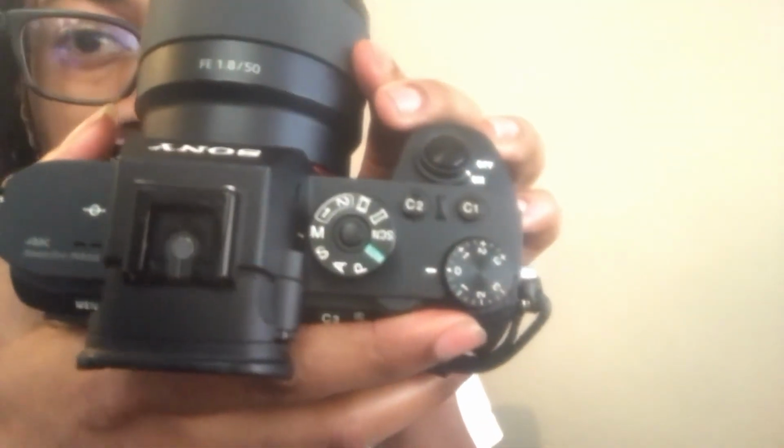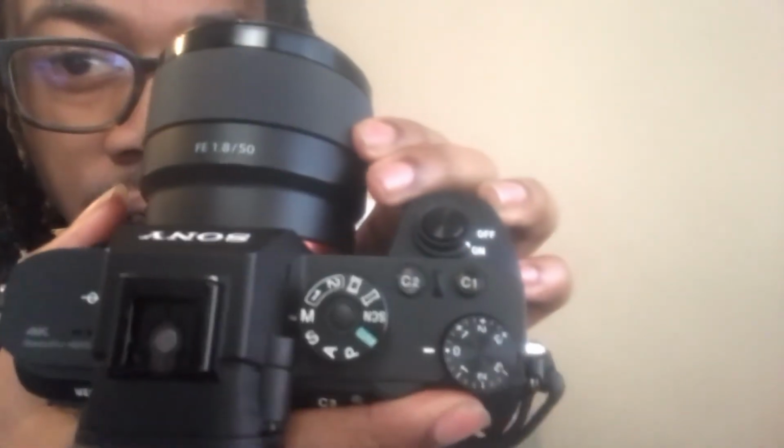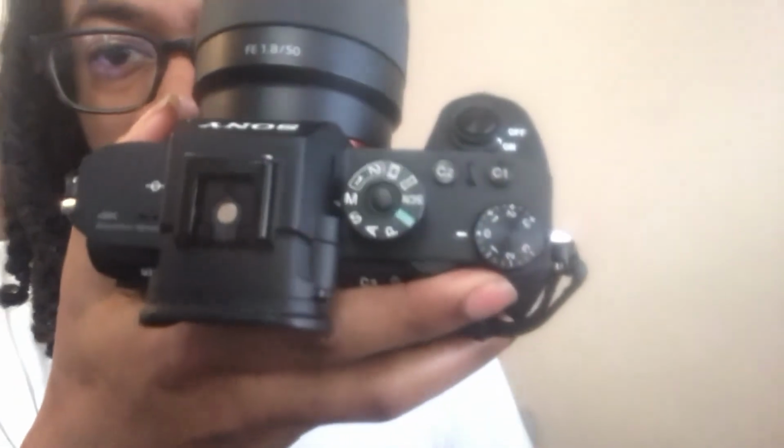We have manual, shutter, aperture, program, and then auto. Manual is pretty much using your shutter speed, your ISO, and your aperture all together. In manual mode, you have full control over those three things that give you that perfect image.